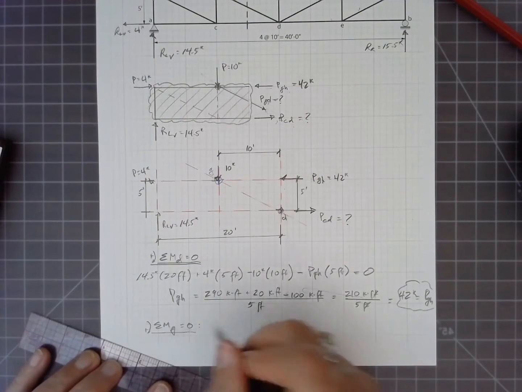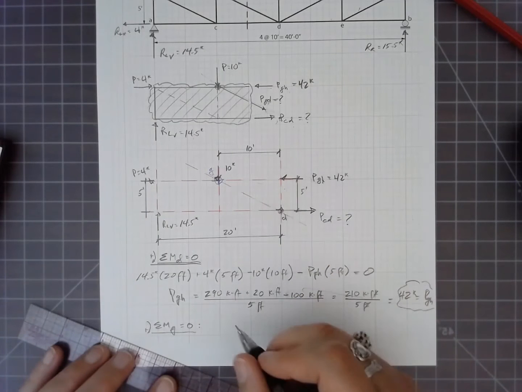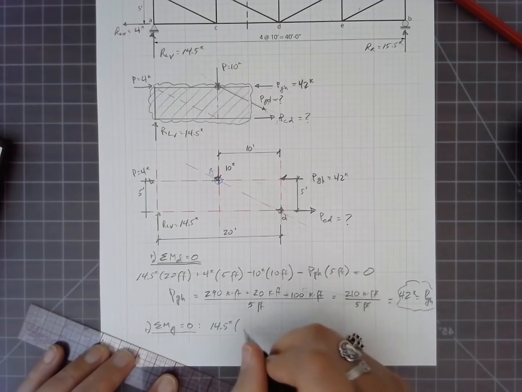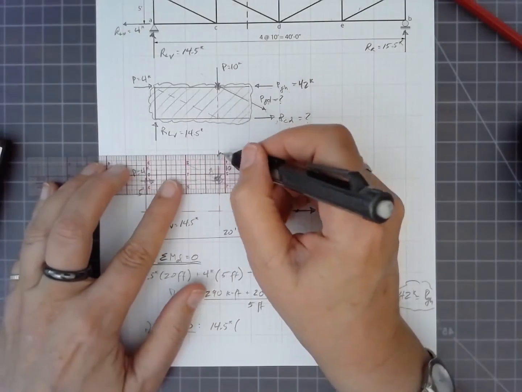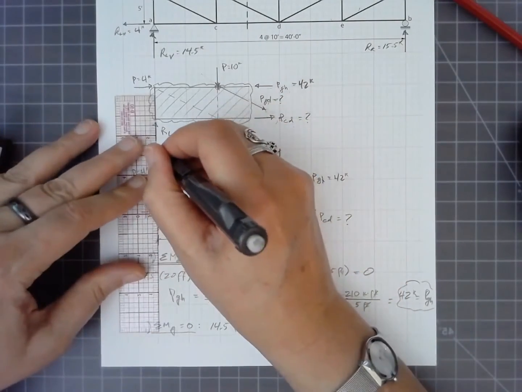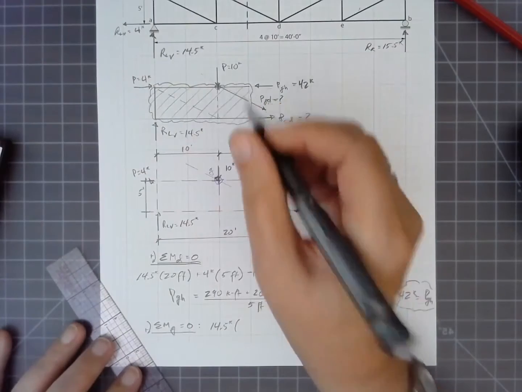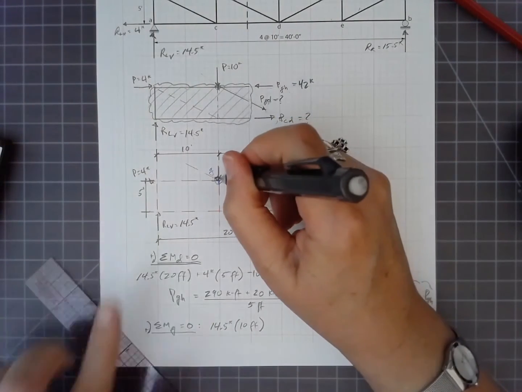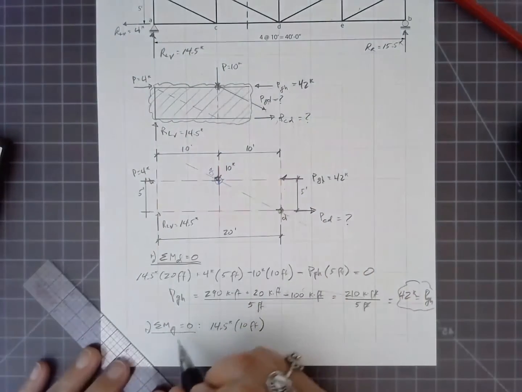So summing moments about G, I have 14.5 kips at this moment arm here, 10 feet. Relative to here, clockwise, therefore positive.